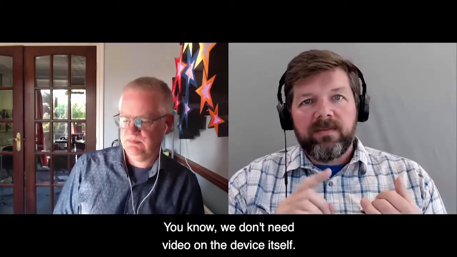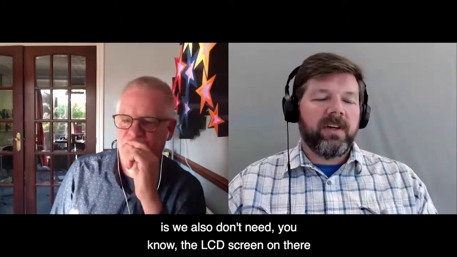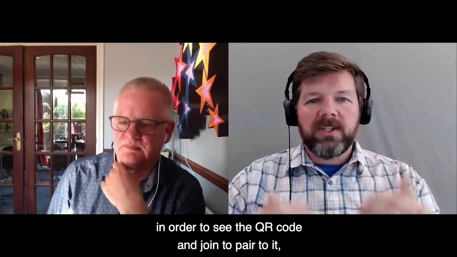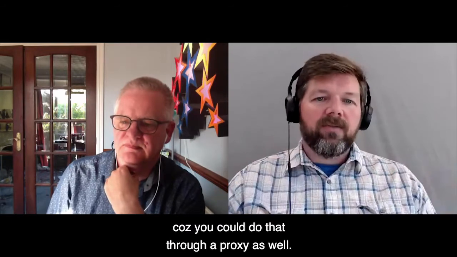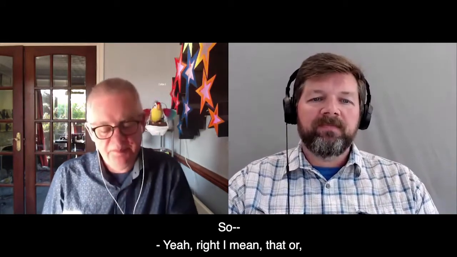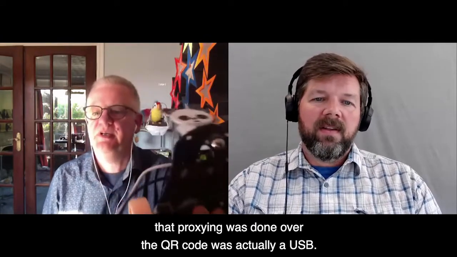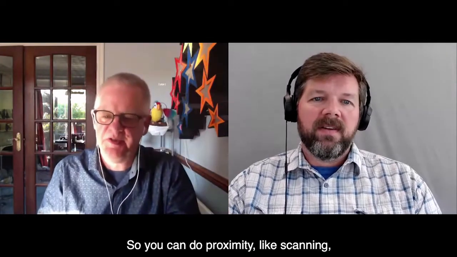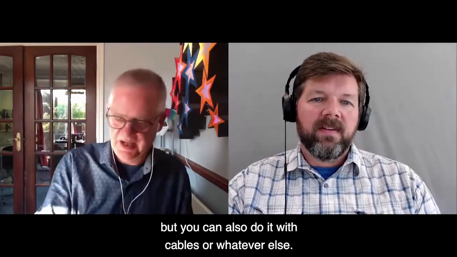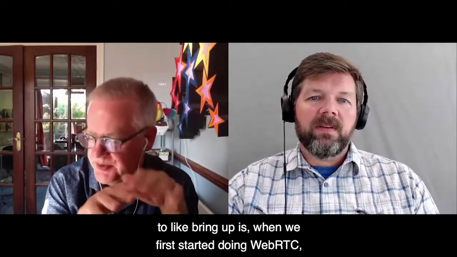We don't need video on the device itself, and what you're saying too is we also don't need the LCD screen on there in order to see the QR code and join to pair to it, because you could do that through a proxy as well. So yeah, right. This particular one, that proxying was done over the QR code, was actually a USB. So I plug into USB, so you can do proximity like with scanning, but you can also do it with cables or whatever else.